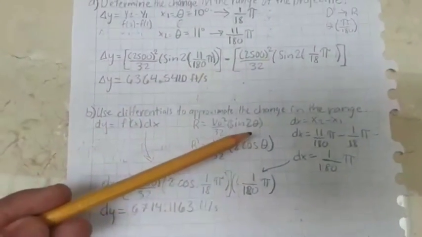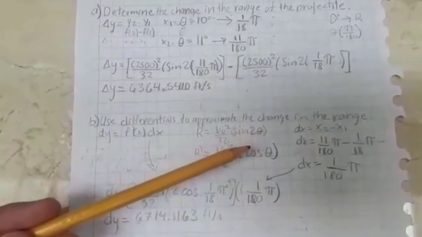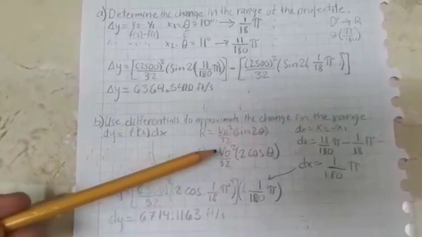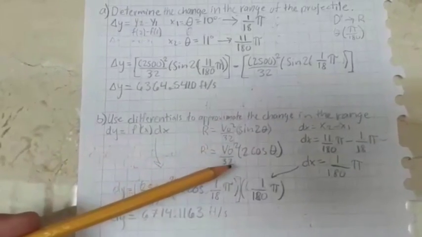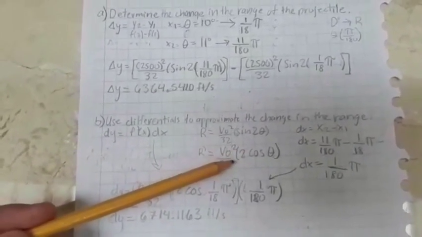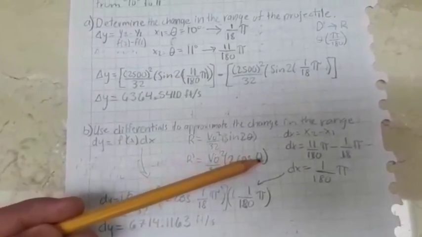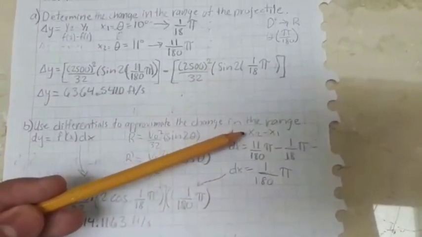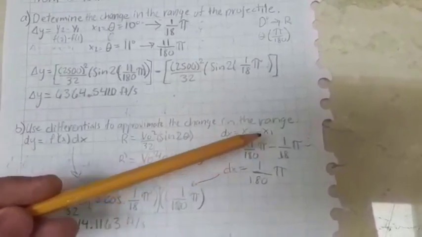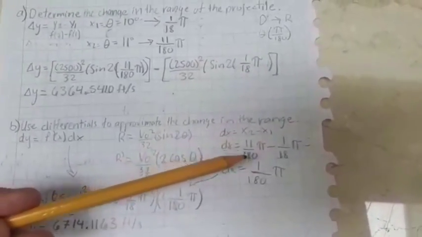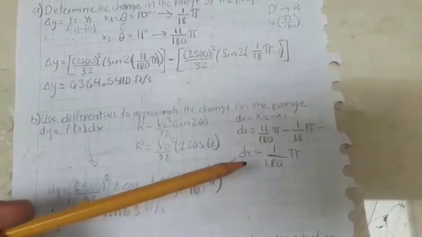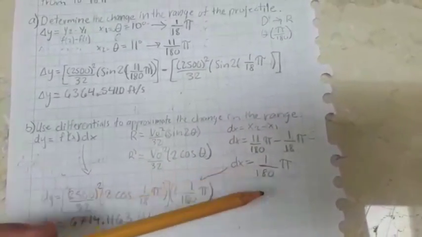The angle is the x, the thing that changes. So the derivative will be initial velocity squared divided by 32 times 2 times cosine of the angle, and dx is the second variable minus the first, which is 11 over 180 pi minus 1 over 18 pi, which gives us 1 over 180 pi.